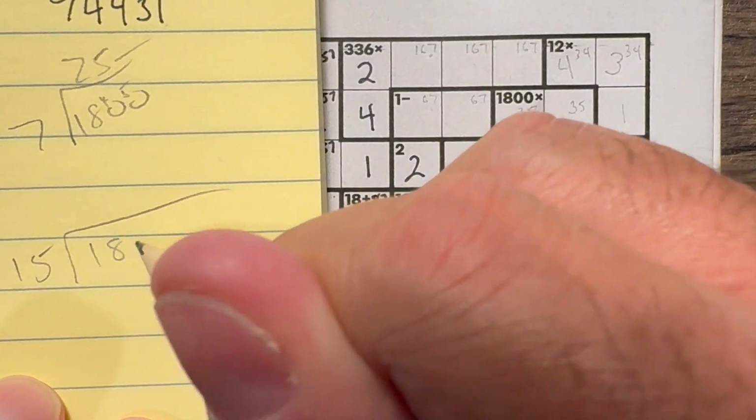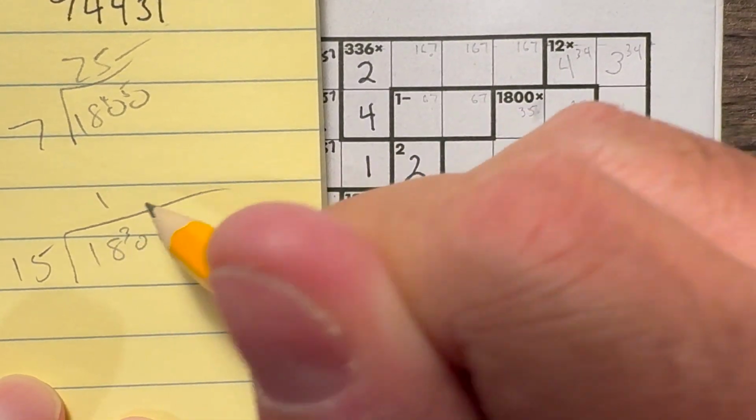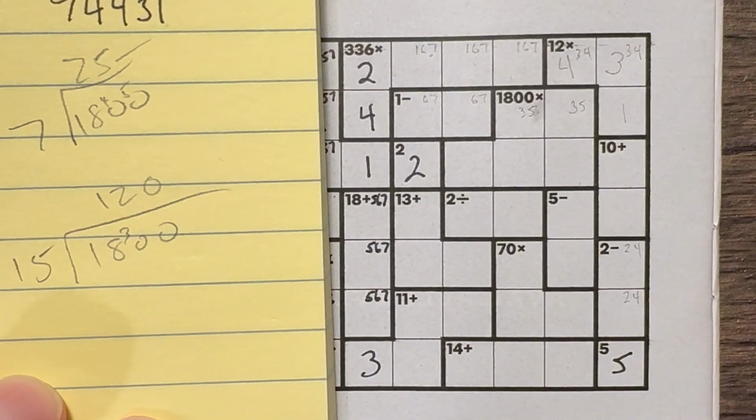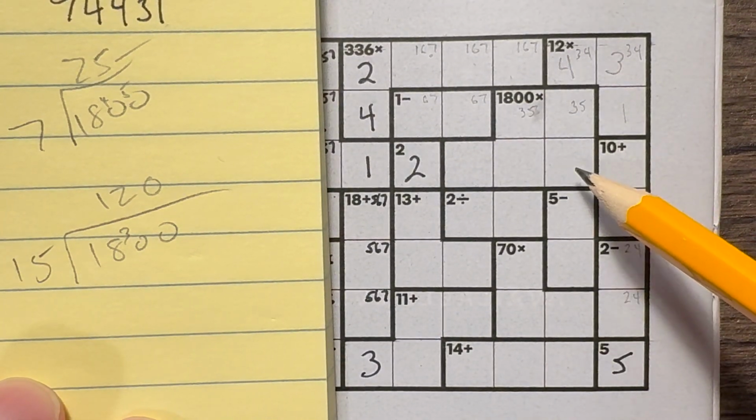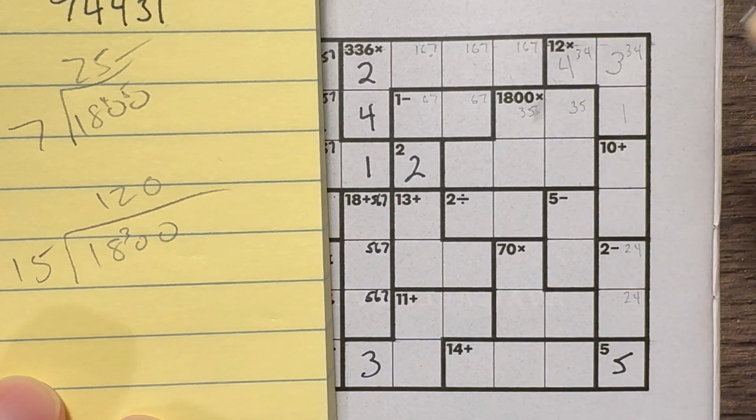It's 1800. 1, 2, 120. I need 3 numbers to make 120. 6, 5, 4, I think is the only option.